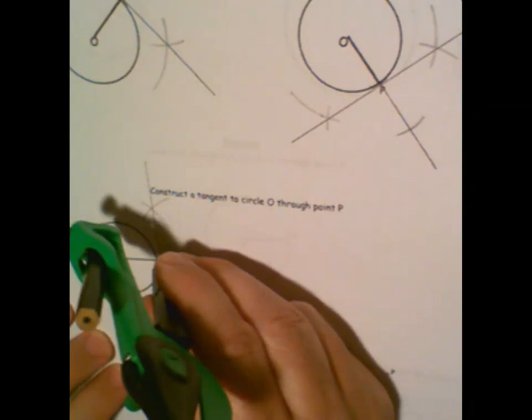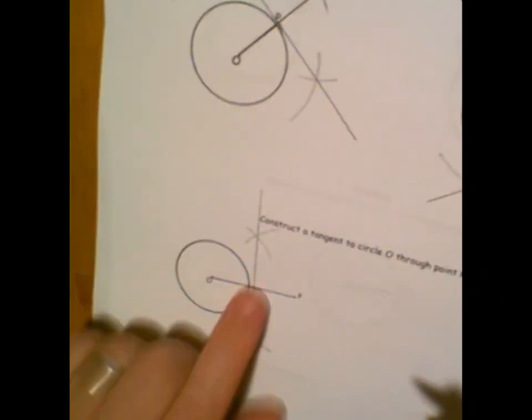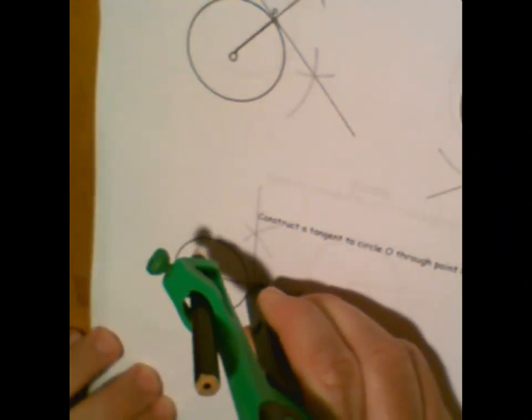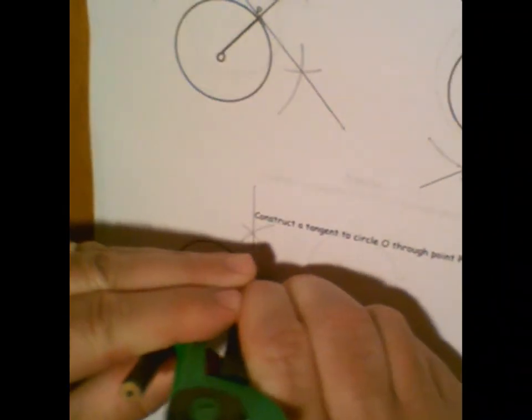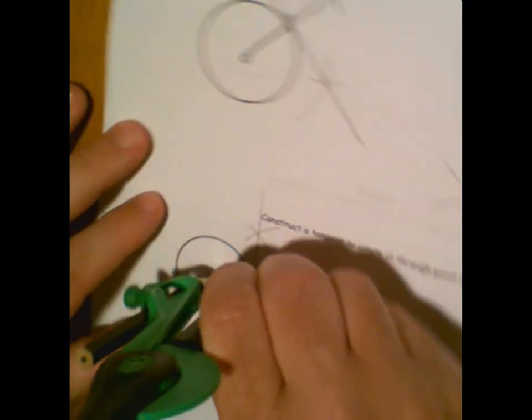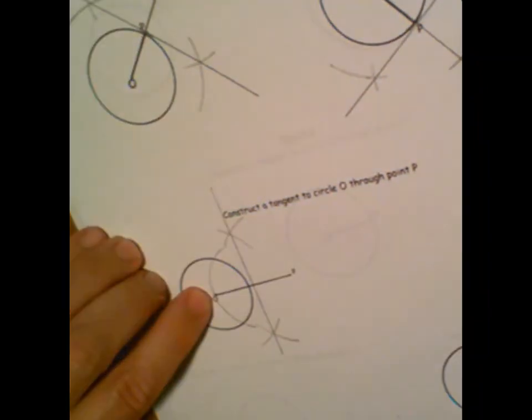But then what I do, I put my compass point on the midpoint, and then I put the compass pencil point on the center. And I draw an arc that goes through and hits the circle on both sides.